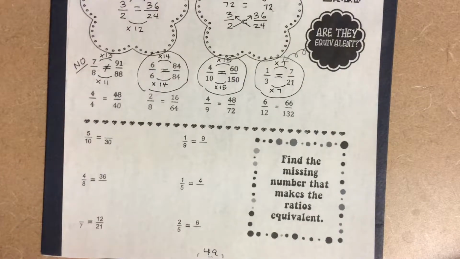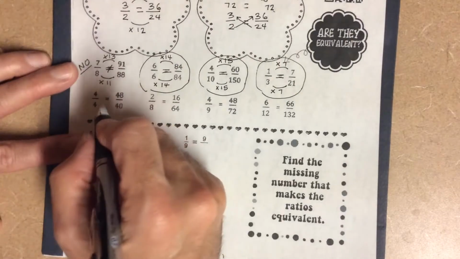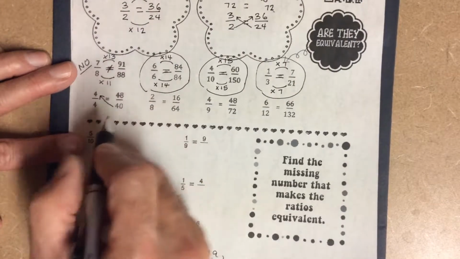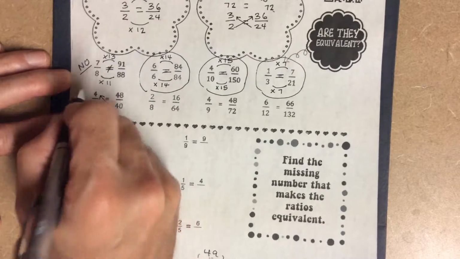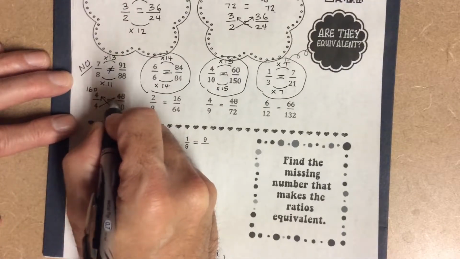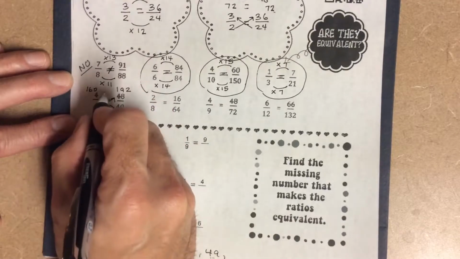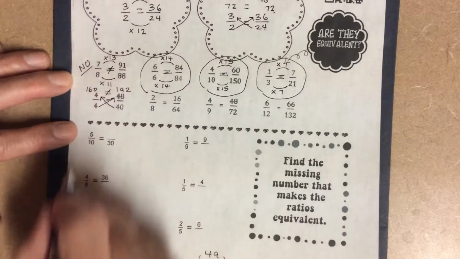Now we're going to use cross products. Now the numbers are going to get really big, but you guys have a calculator and it always works, even when the numbers get really weird. 40 times 4 is 160. 48 times 4, 192. Those aren't equivalent. That's a no.